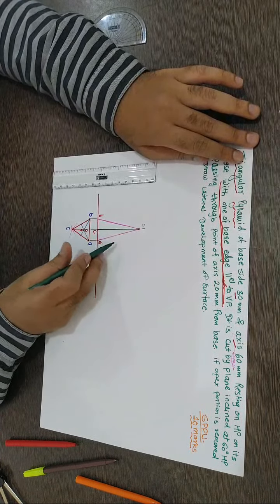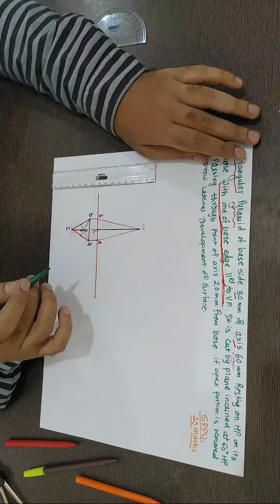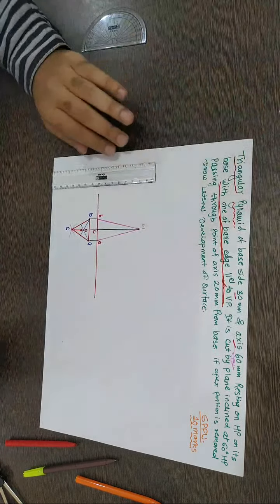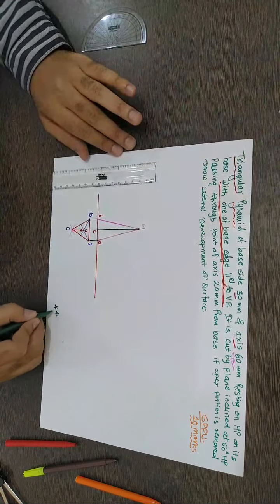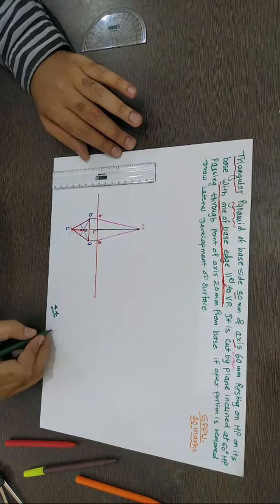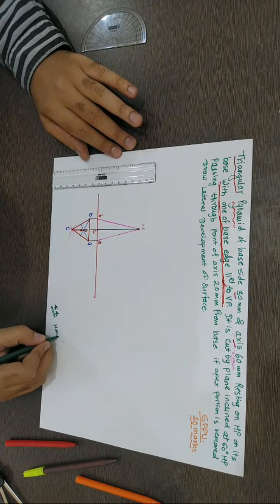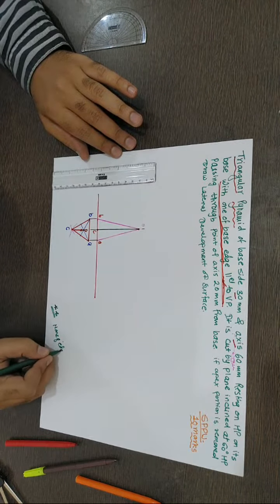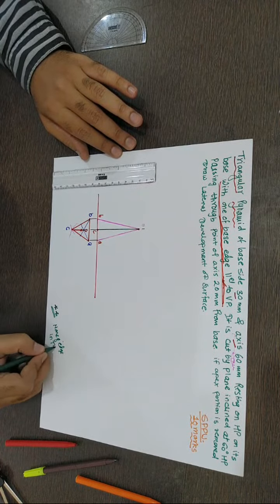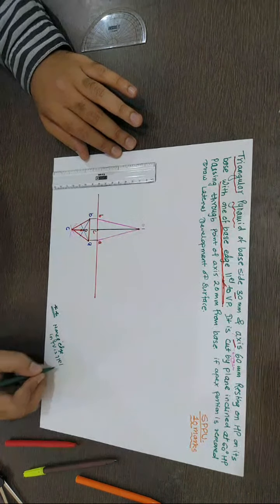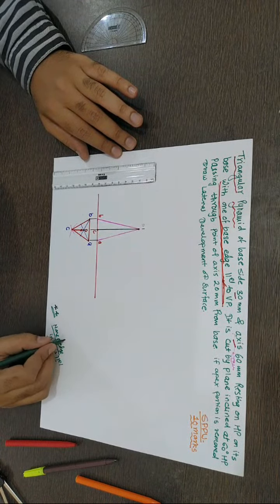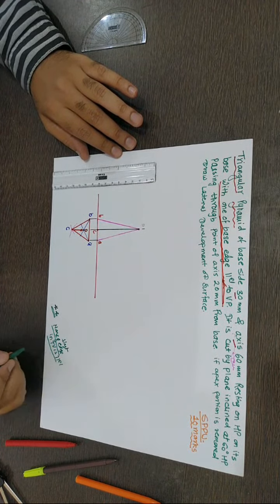So if I extend, I can't see its true length. So this is a very, very important construction, as none of the edge in top view is parallel. I'm talking about the slant edge, means OA, OB, OC.